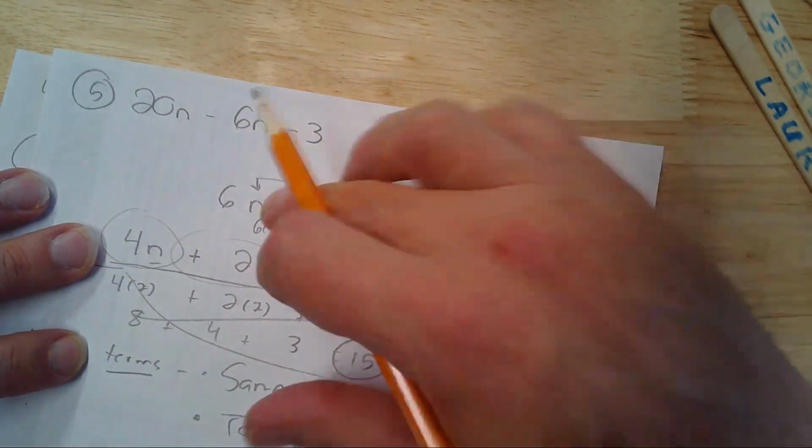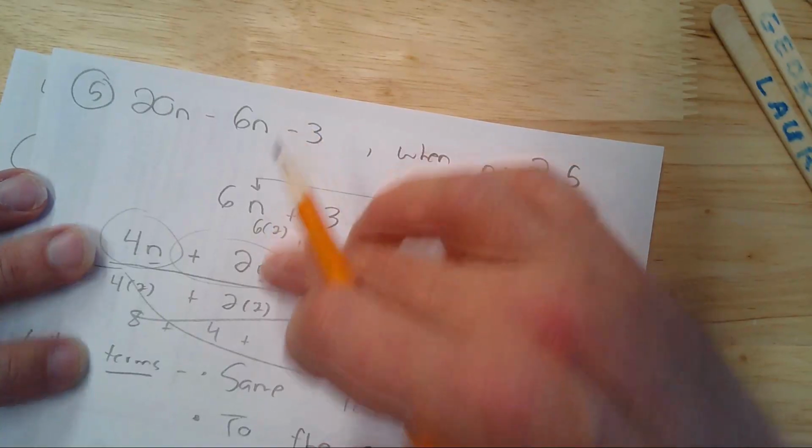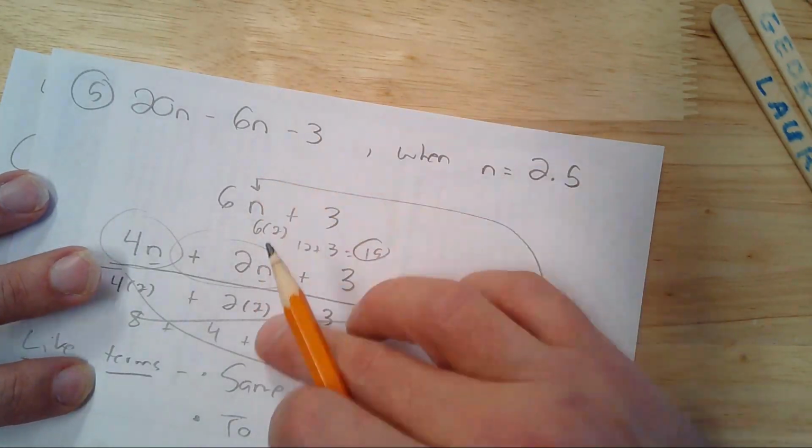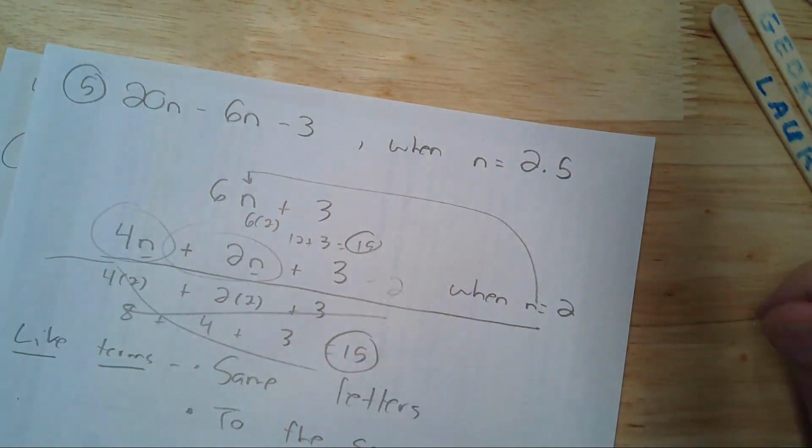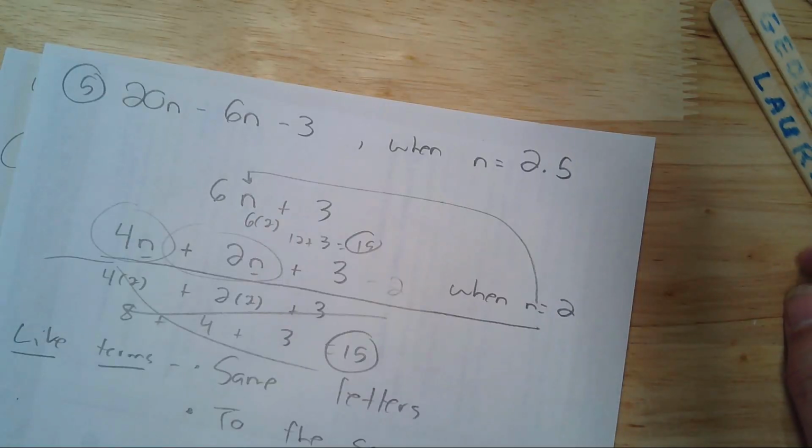I plugged in the variable once, not twice. I solved one problem, not two. I added 2 numbers, not 3. And you're going to see things with more terms, 3 terms, 4 terms, 5 terms. So being able to simplify, figuring out what goes with what is a huge part of your math future here, because problems are going to get more complex, longer.